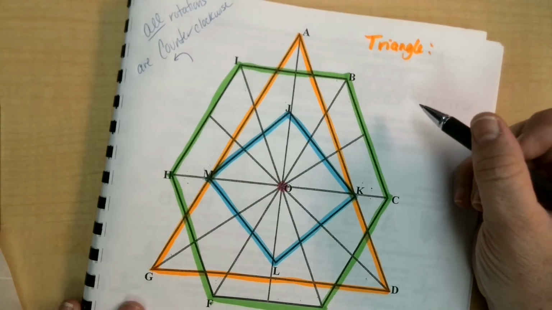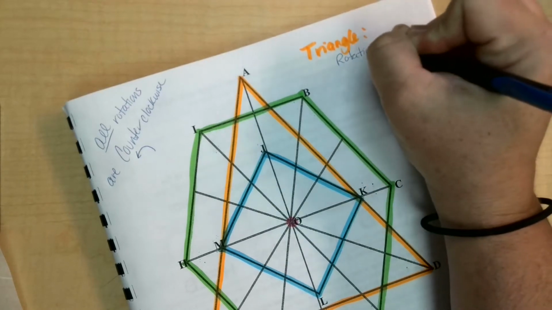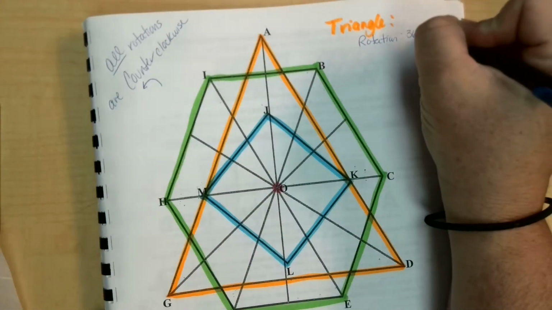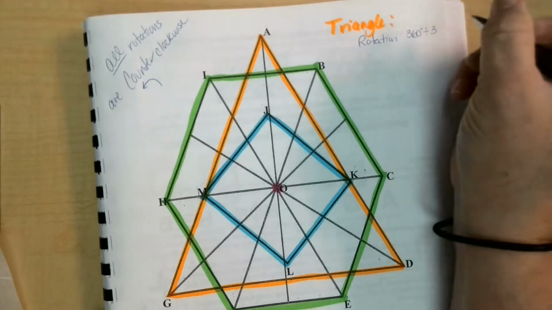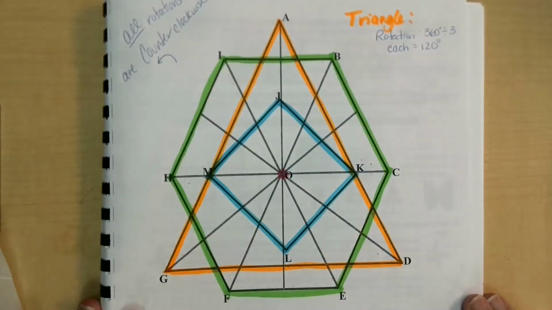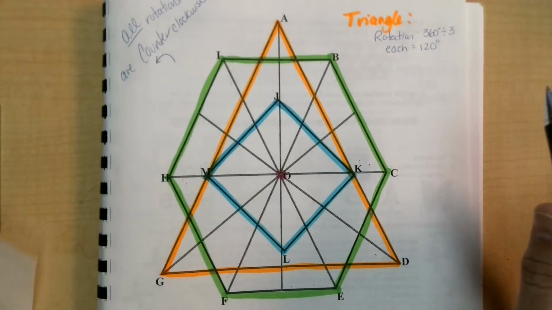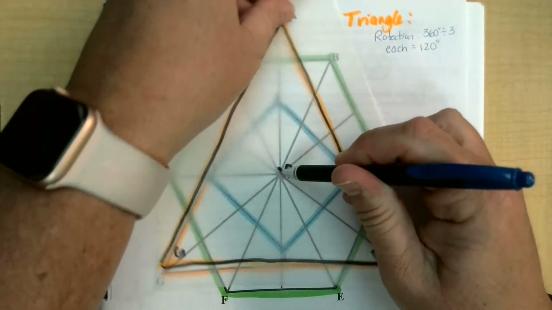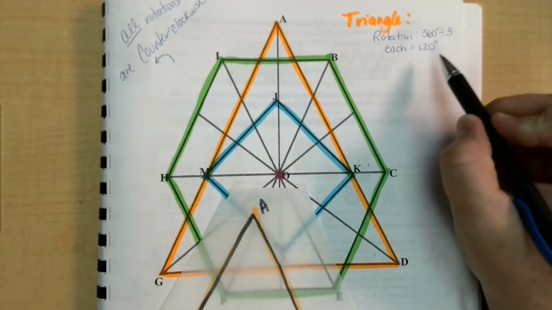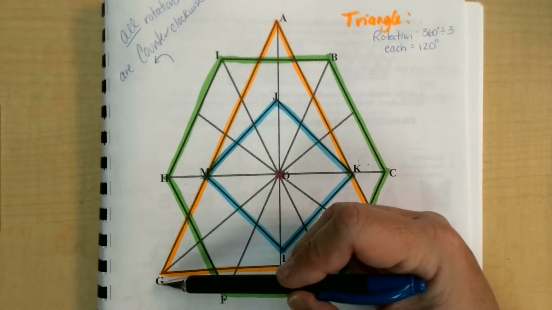When I want to think about a rotation, we have a full 360 degrees, which is a full loop around. But since I have a triangle, if I divide it by 3 movements, that means each rotation is going to be 120 degrees. So for that triangle, 360 is an entire rotation, and because I can rotate this 3 times, A to G, A to D, and then A back to where it was, 360 divided by 3 gives me 120 degrees. So anytime I move from A to G, that's a 120 degree movement.